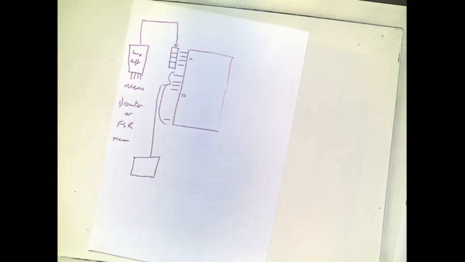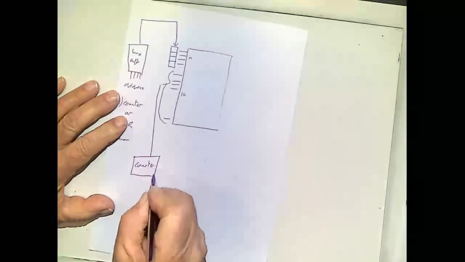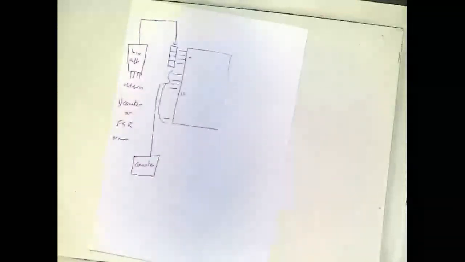What device do I need for there? 0, 1, 2, 3, 4, 5, 6, 7, 8, 9, 10, 11, 12. What's that? Counter. Right, so that's getting the information in.